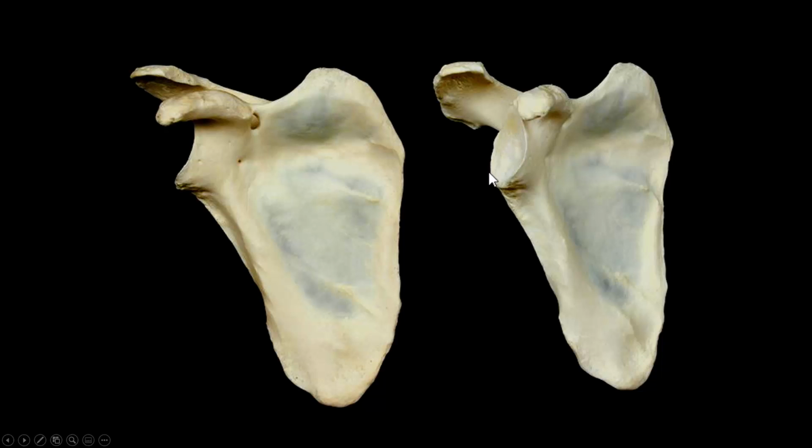Right here, again, we see the glenoid cavity and the coracoid process. And again, the acromion, superior angle, inferior angle, medial or vertebral border, lateral or axillary border, subscapular fossa.